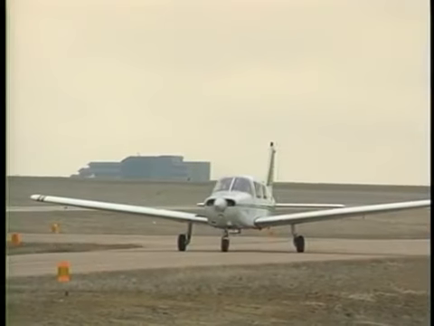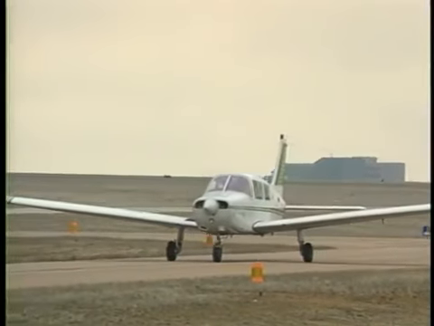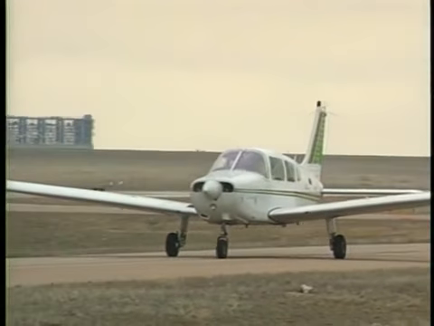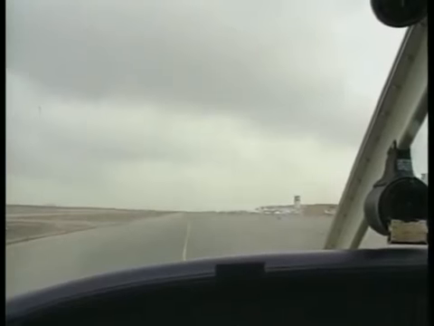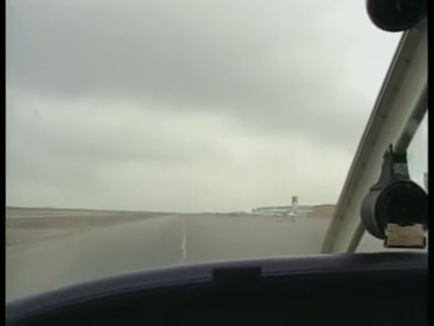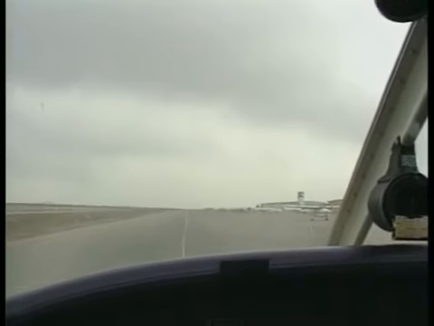When compared to other types of instrument approaches, the ILS offers a better opportunity to complete your approach and landing in poor weather conditions. When you combine the precision provided by the ILS with careful pre-flight and in-flight planning, you will find that flying the approach is both simple and easy.